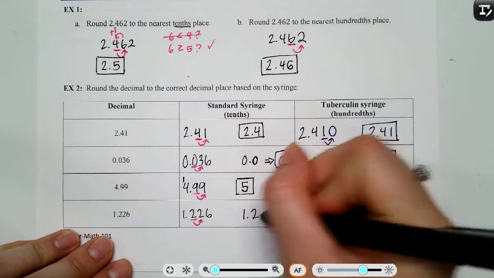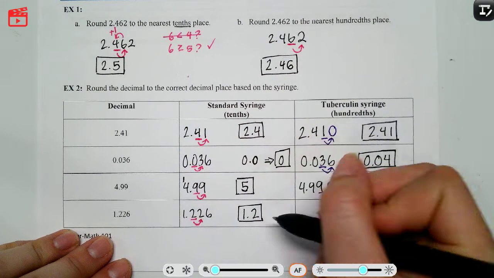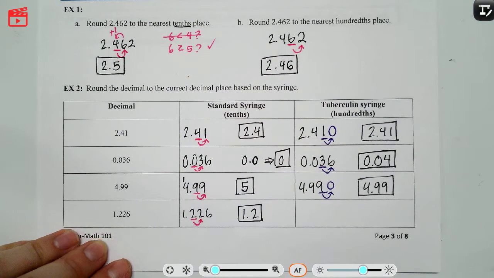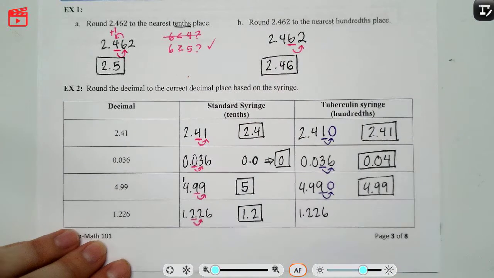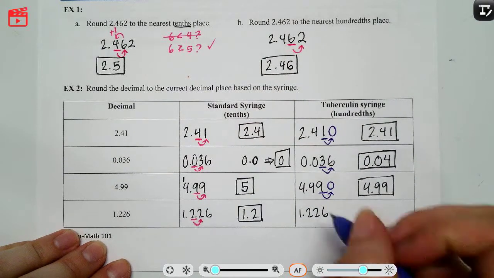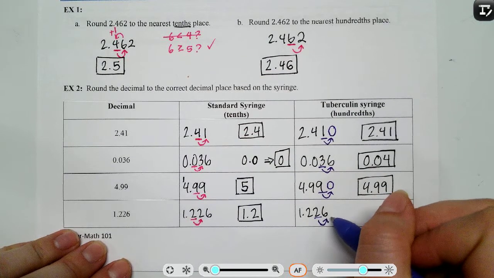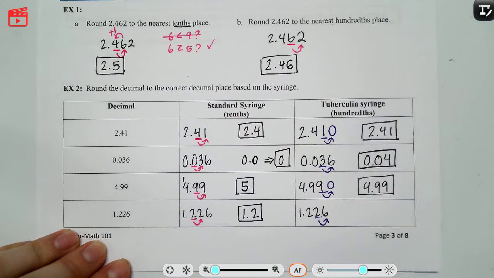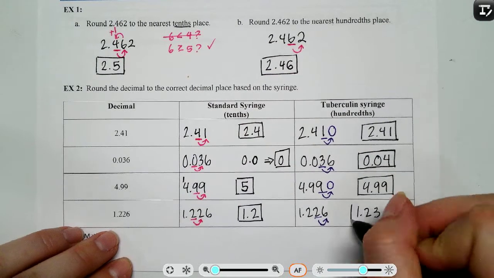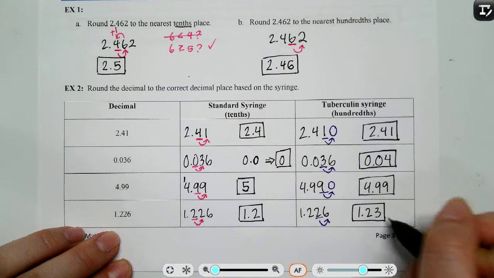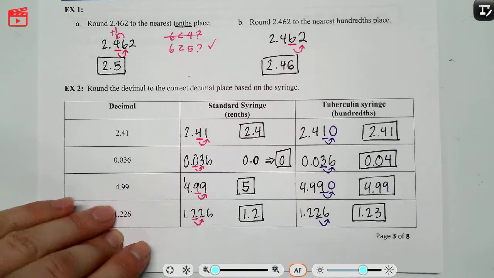Just 1.2, and drop everything after your target place. And the hundredths, 1.226. Identify your target place, which is the hundredths. Look to the right. 6 is bigger than 5, so we're going to round up. It's going to be 1.23, and drop any numbers to the right. And there we go. Practice rounding for the tenths and the hundredths places, depending on the syringe you would use.